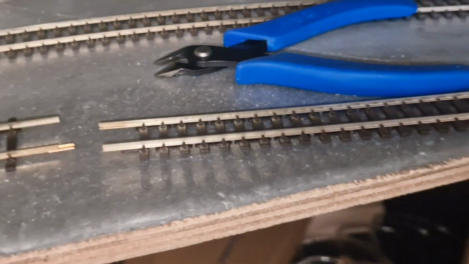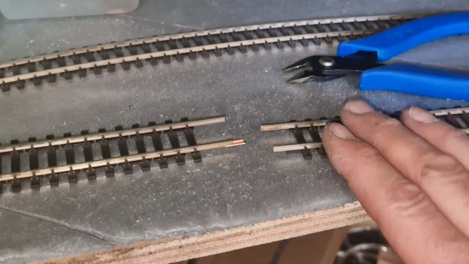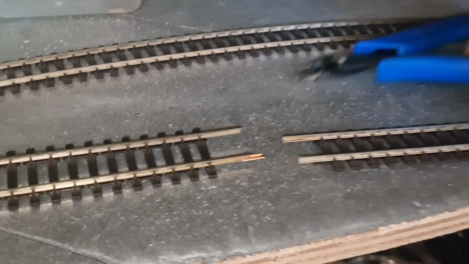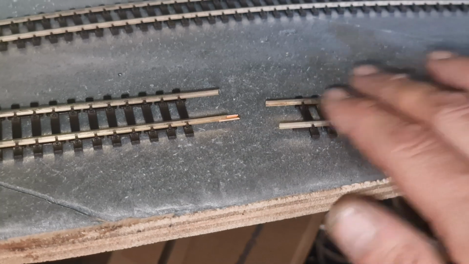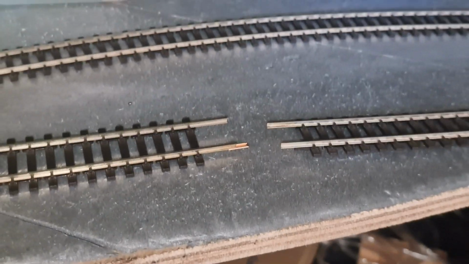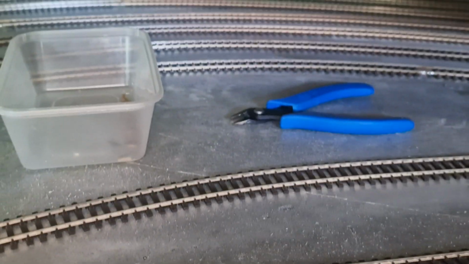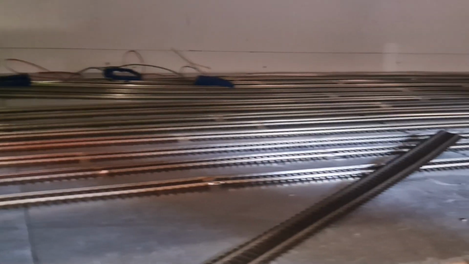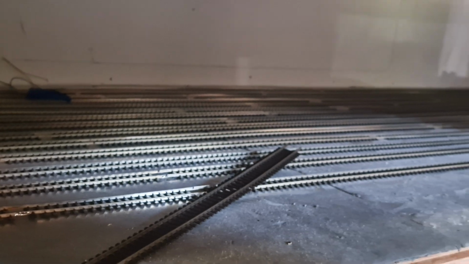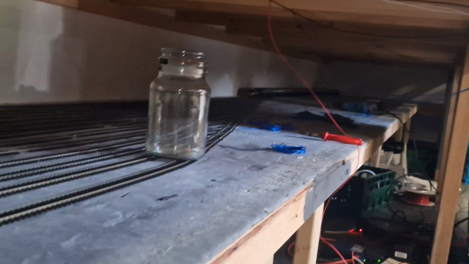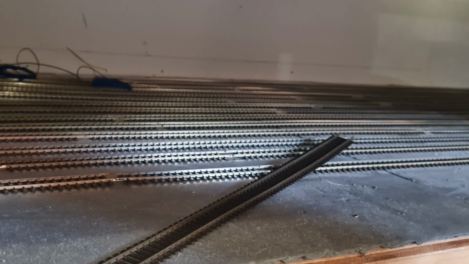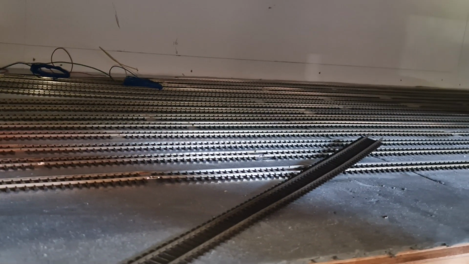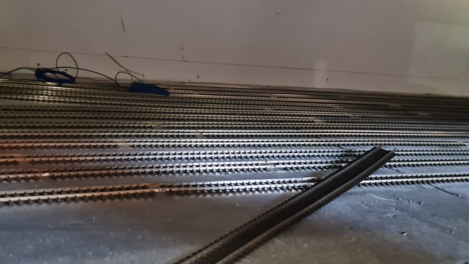And I'm really hoping that this track comes into its own with the cleaning claims. It's going to make a major difference to a fiddle yard of this sort of size. If you imagine, I've got 13 sidings, another 13 going on that side there, 26 sidings, and you need to remove your trains to clean the tracks all the time, once a month or once a fortnight.